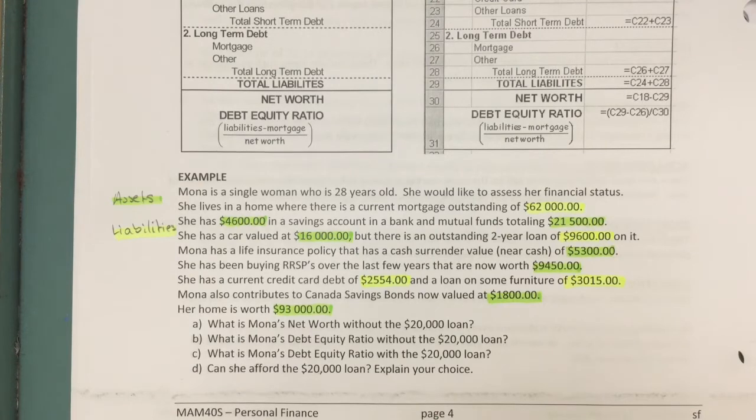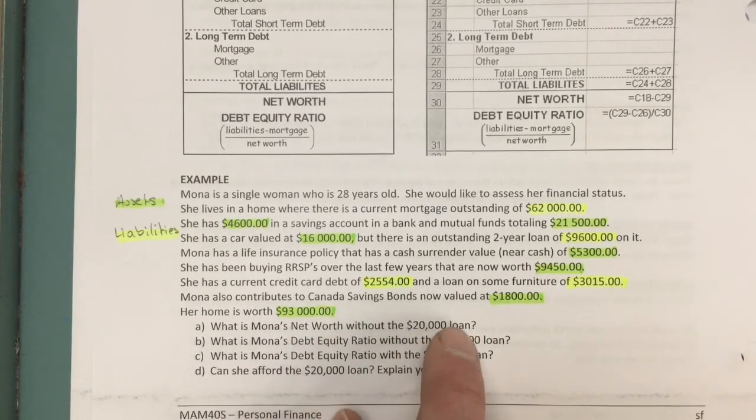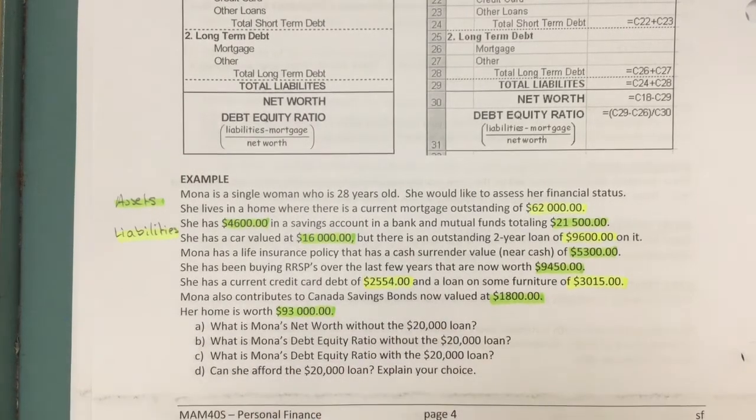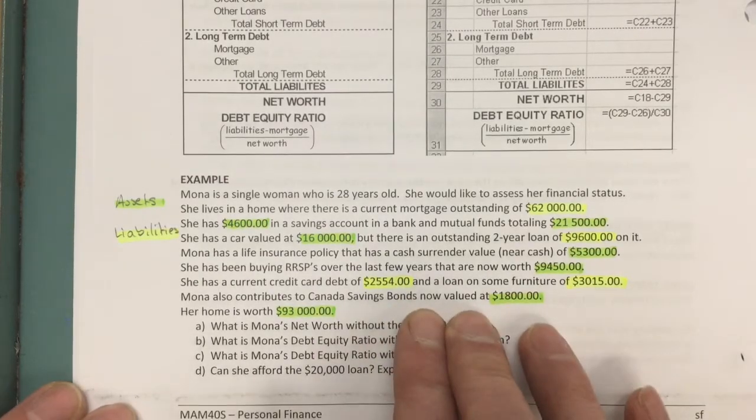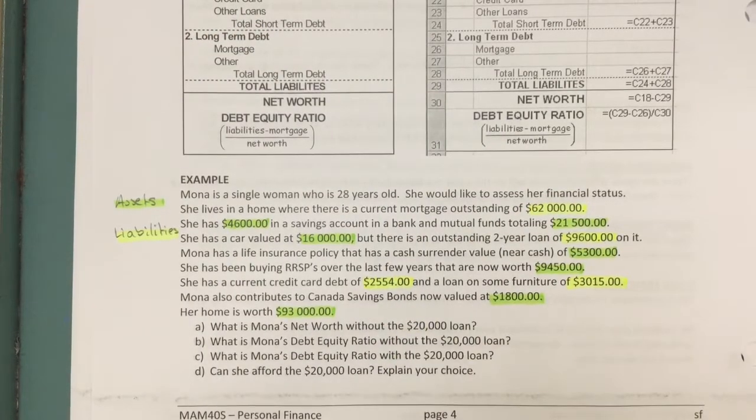net worth. So in this question, the first question says, what is Mona's net worth without the $20,000 loan? She wants to take a $20,000 loan. And in this case, we will just figure out what the net worth is the way it is right now, as if she didn't have the $20,000. So with all these assets and liabilities, what is her net worth?